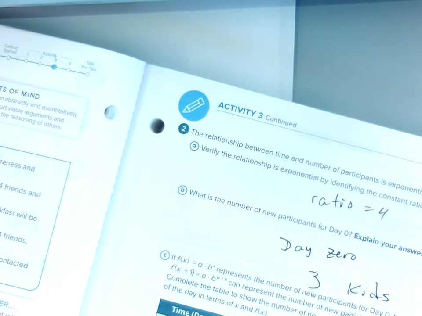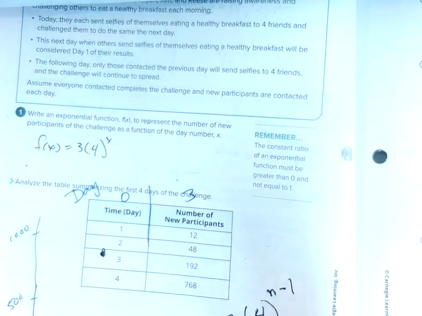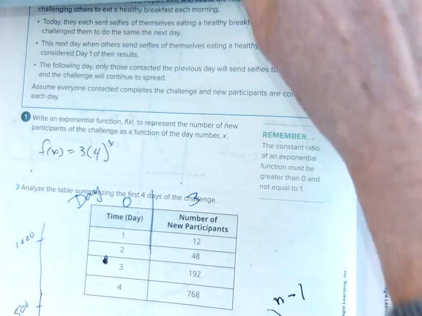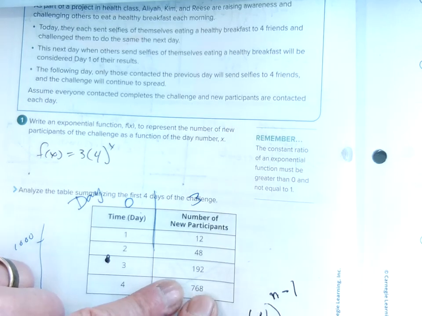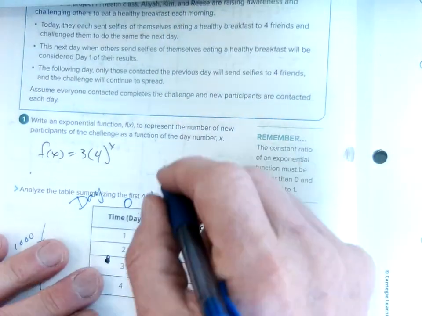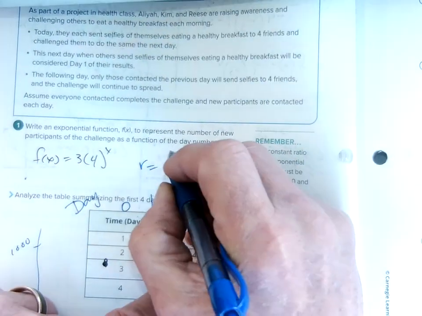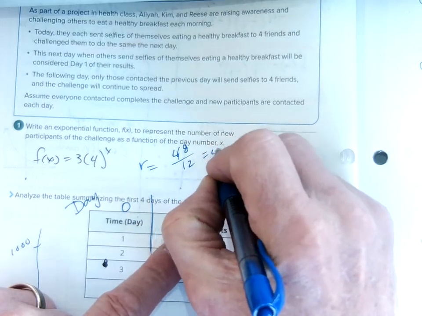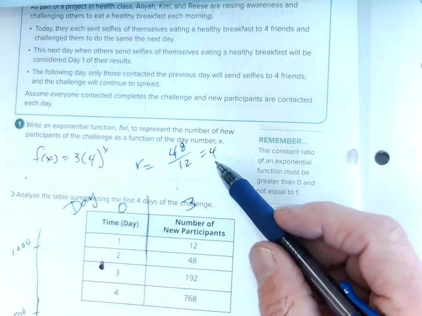Then we took a look at the next one, and we said, okay, here's an example of 3 friends that want to eat healthy. And so they say, okay, call 4 friends every day and show them your healthy breakfast. So then it goes from 3 to 12 to 48, 192. Now, we talked about if you cannot figure out what the multiplier, what r is, simply the second one divided by the first one will always give you the value of r. So if you can't figure it out, take the second one divided by the first one. You can always get the multiplier, which is r.